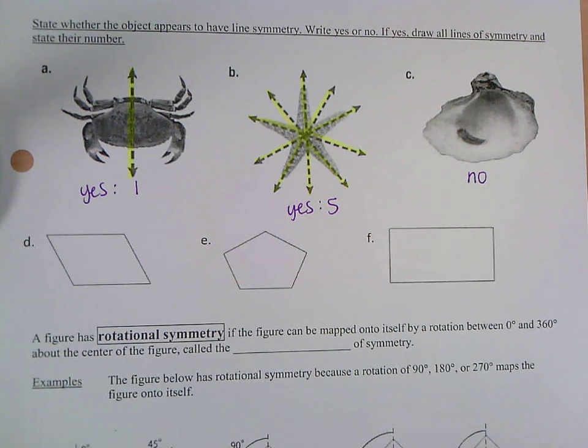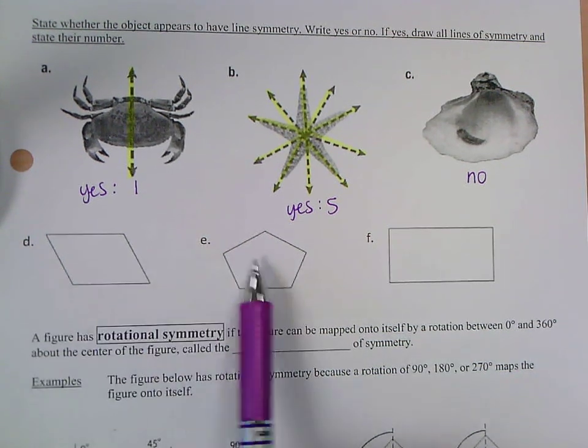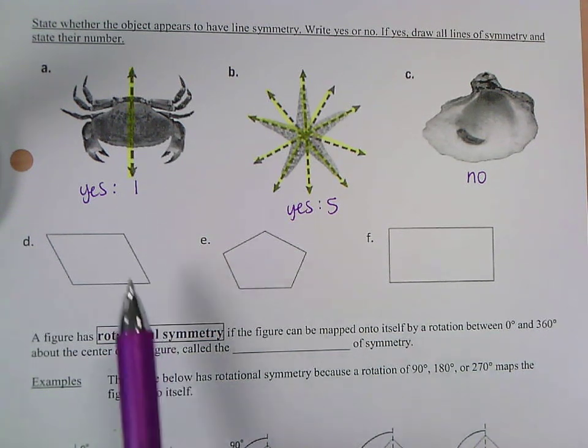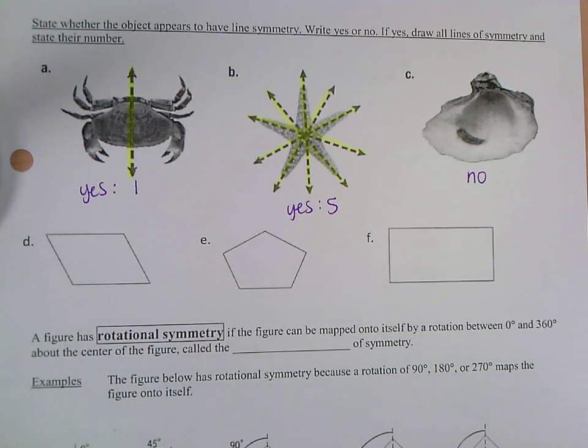So what I'd like you to do for those next 3 shapes, I'd like you to determine if they have line symmetry, and then draw in. If they do, I want you to draw in all of the lines of symmetry. And you might even draw a line and then really look at it and realize, oh, it's not actually reflected over that line.